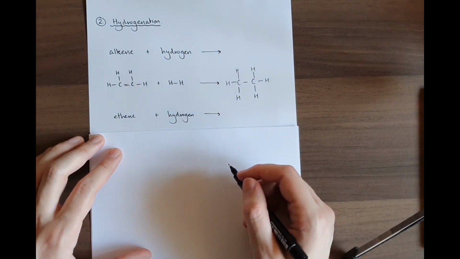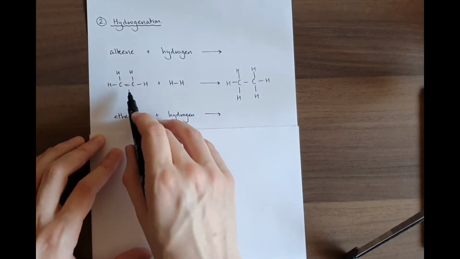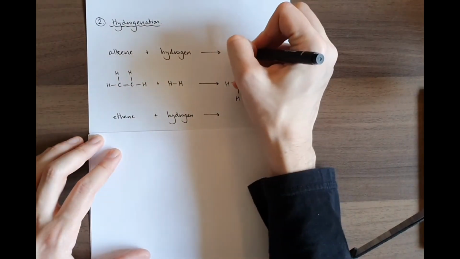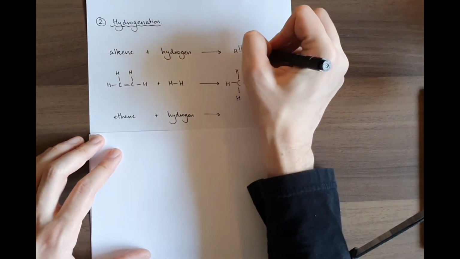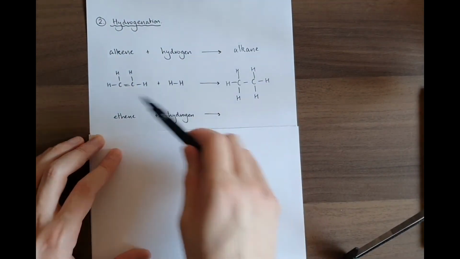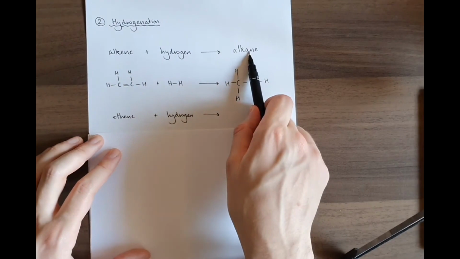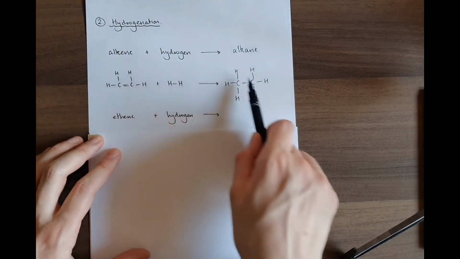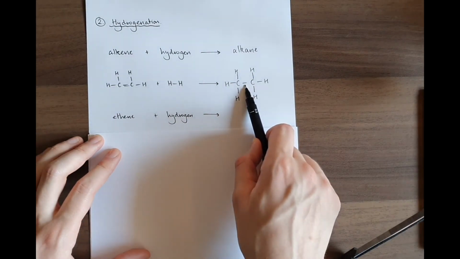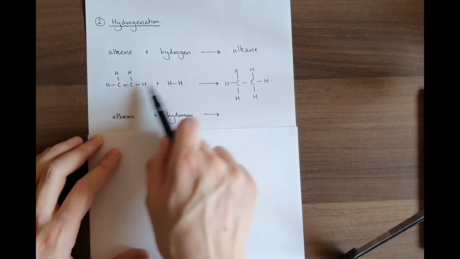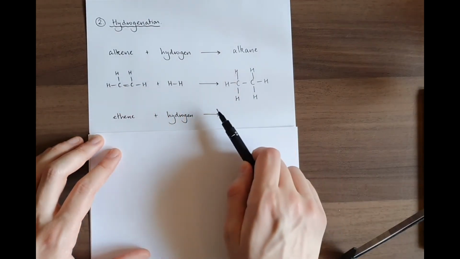And you'll notice that instead of now having an alkene, very simply, I've actually formed an alkane. Because that is the difference between an alkene and an alkane. We simply have CnH2n, CnH2n plus 2. Here's my plus 2 hydrogens. And adding 2 hydrogens to an alkene, I can form an alkane.